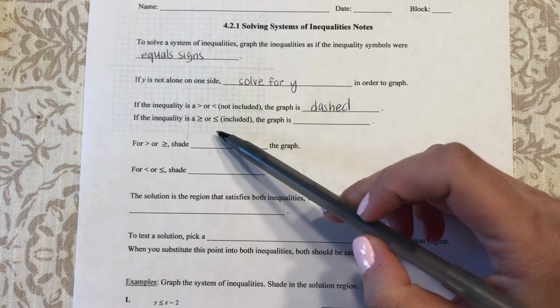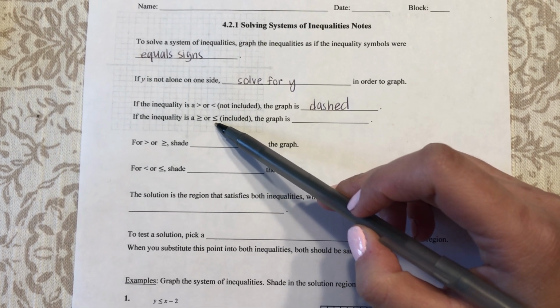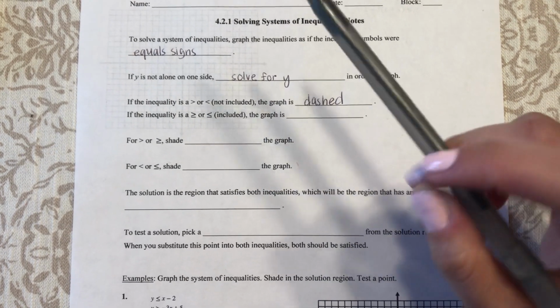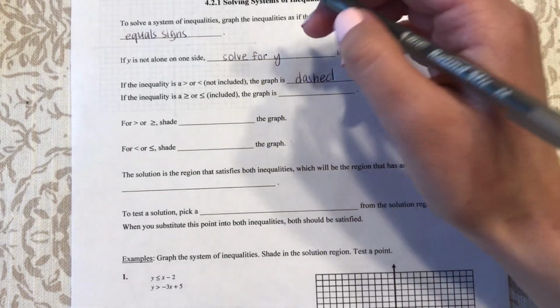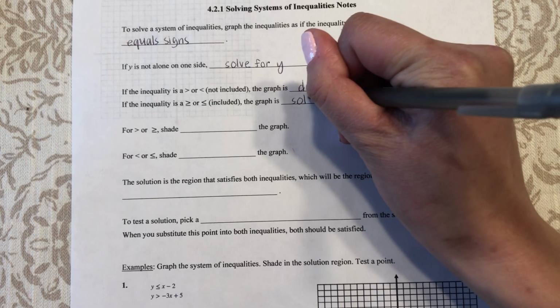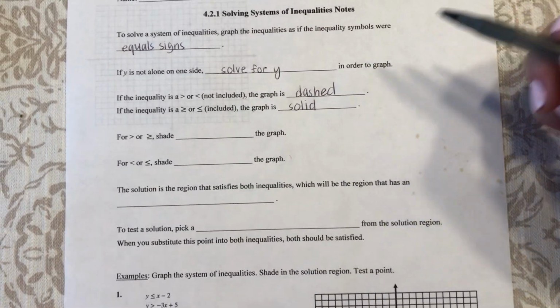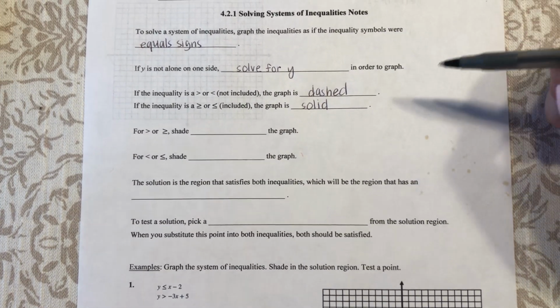And then in the opposite way, if it's greater than or equal to, less than or equal to, meaning that the values are included, it's going to be equivalent to your closed circle on your number line. So you're going to use a solid. You're going to connect the line with a solid line or connect the curve with a solid curve.